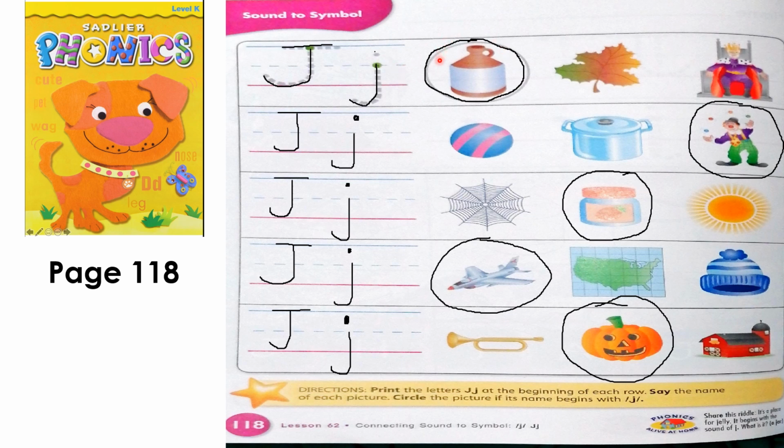For example, jug. Jug begins with letter J? Yes. Trace and circle. Leaf? No. Kin? No. The next one is ball, pot, juggle. Juggle begins with letter J? Yes. Print the uppercase and the lowercase j. Juggle.